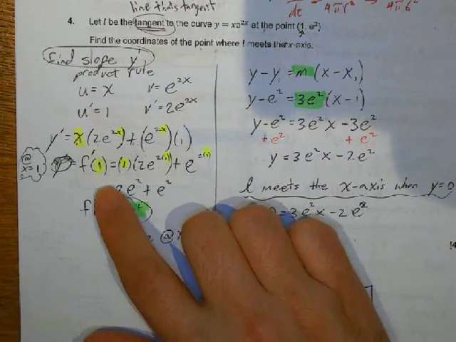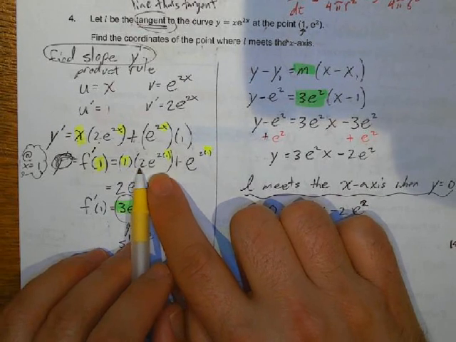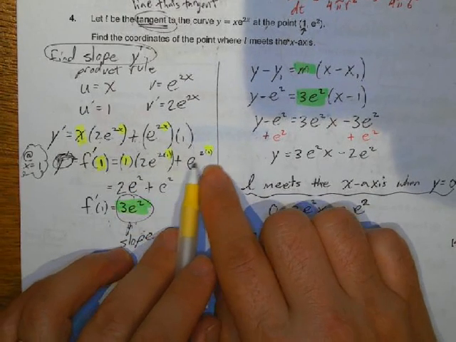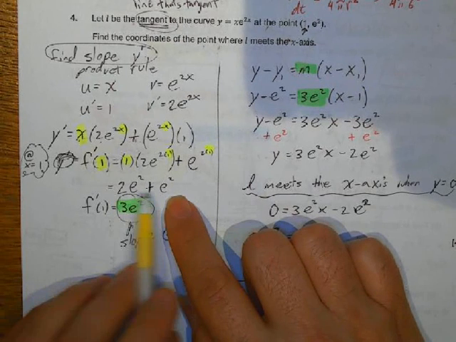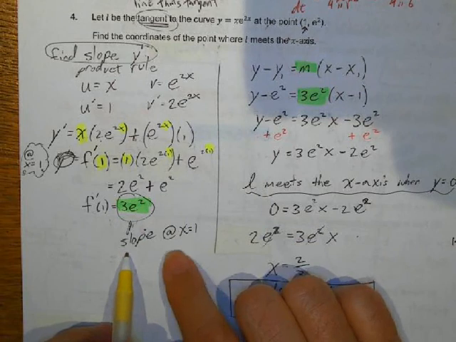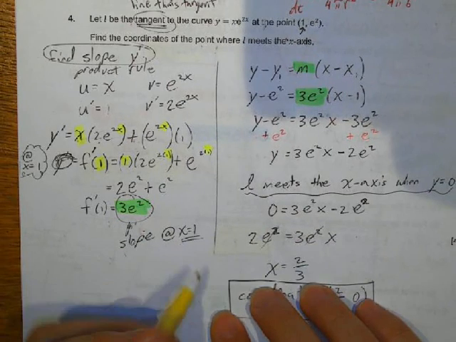Okay, so then I have 2e squared plus e squared. So add those together and I get 3e squared. So this is my slope when x equals 1. So we're still trying to find the tangent line.